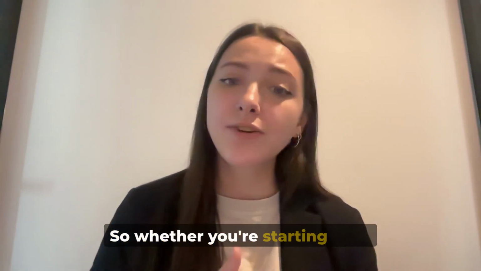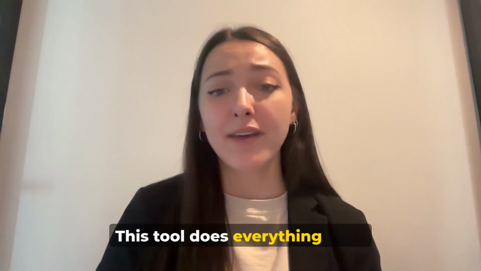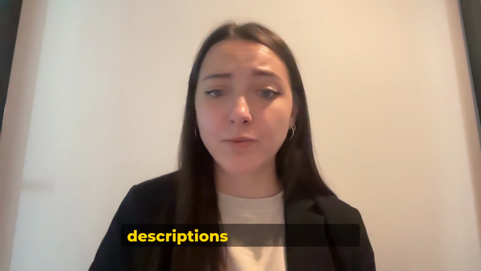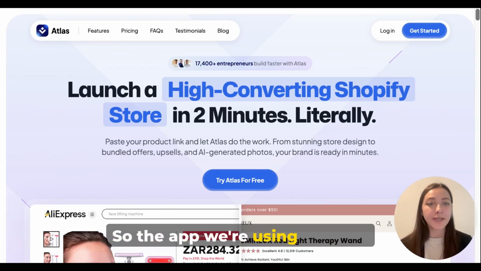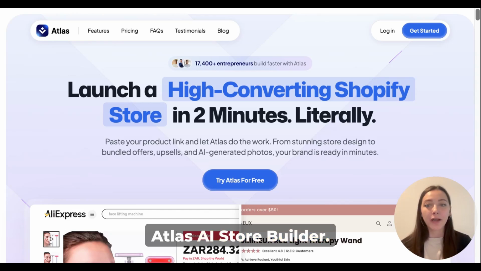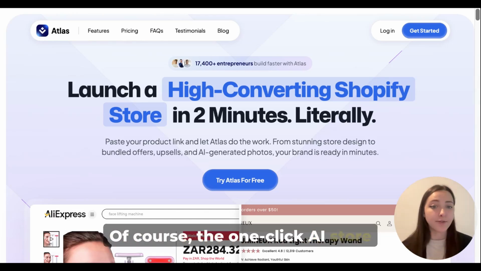So whether you're starting from scratch or importing products from your favorite supplier, this tool does everything from theme selection to product descriptions to professional product photos, all with AI. So the app we're using is called Atlas AI Store Builder. So basically, here's what makes it so powerful. Of course, the one-click AI store generation.